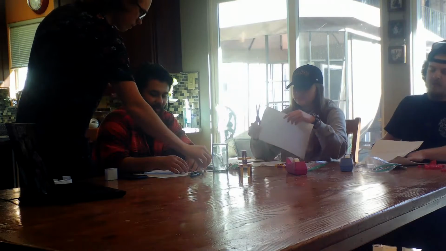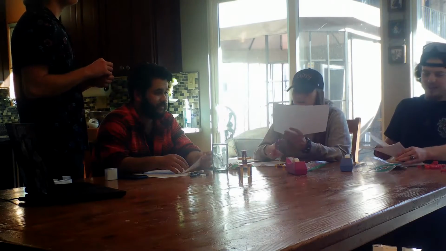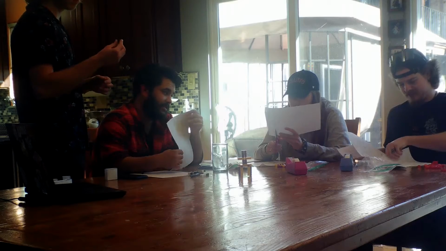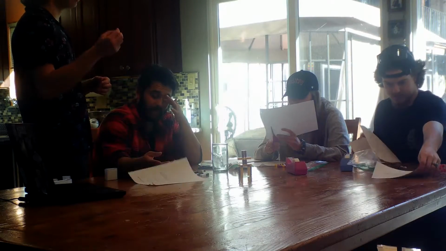I feel like these pages should have been on the very last page. Yeah. They probably should have been. I'm cutting them out, but I will put that in my reflections. Are we cutting these out?